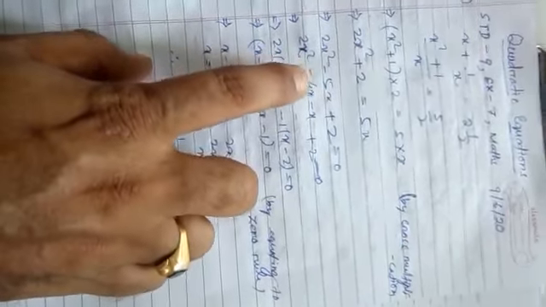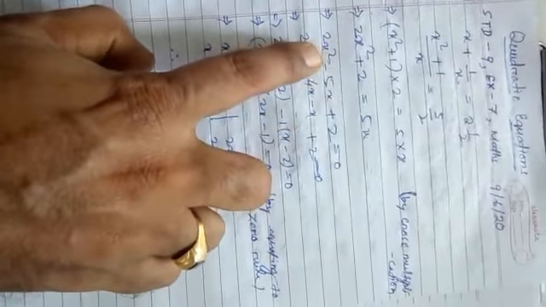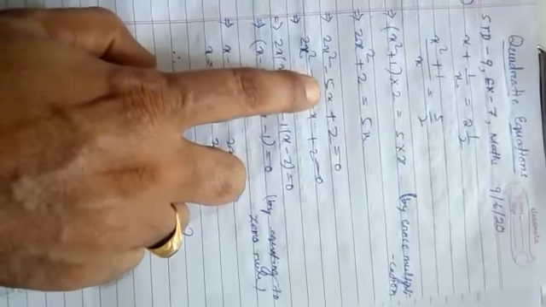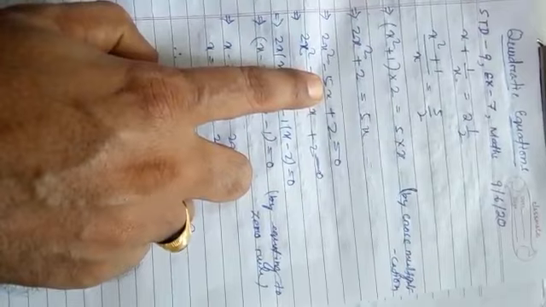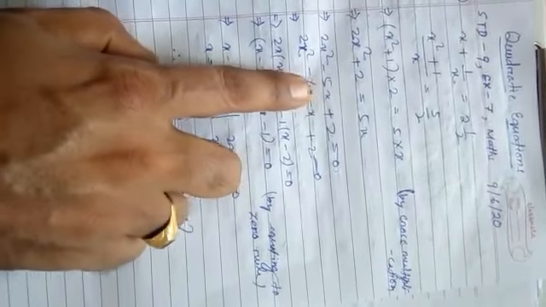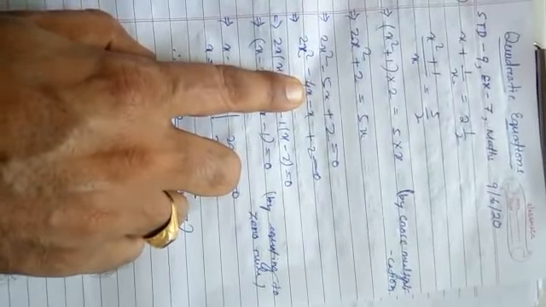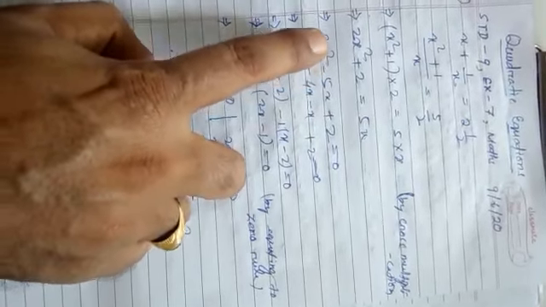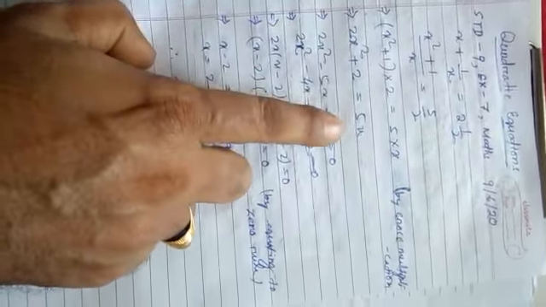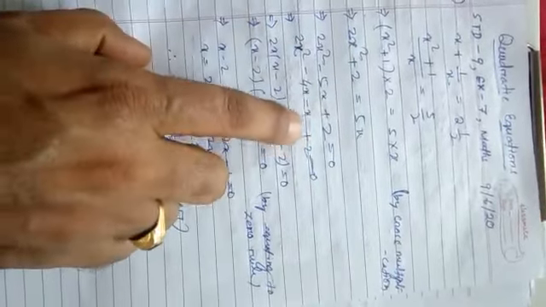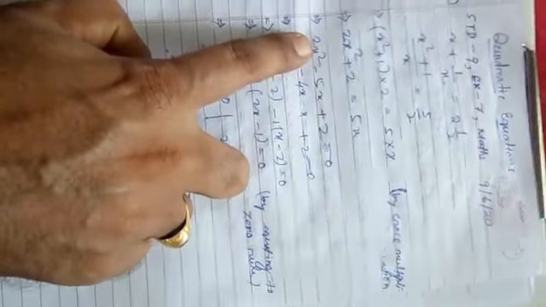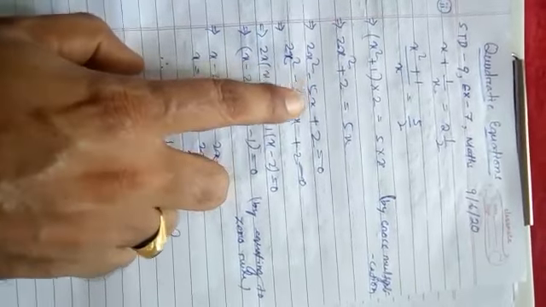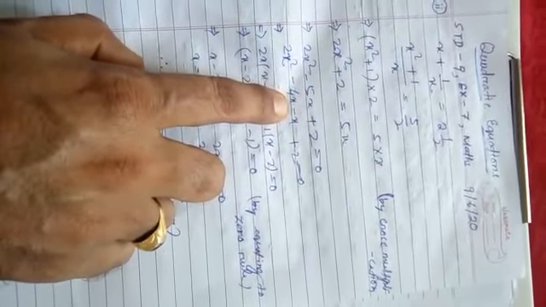So you have to solve this quadratic equation by the factorization method. In that connection you have to split the middle term. The middle term is minus 5x. I split it into minus 4x and minus x. There is a reason for it. First I multiply the first term and the last term. 2 into 2x square gives 4x square. So I should break this minus 5x in such a way that their product is plus 4x square.